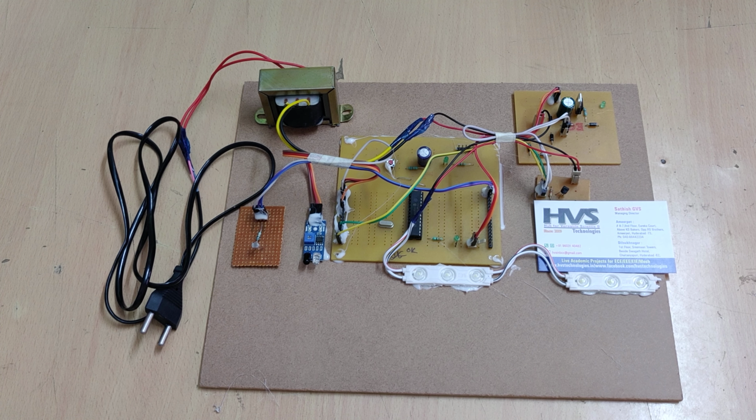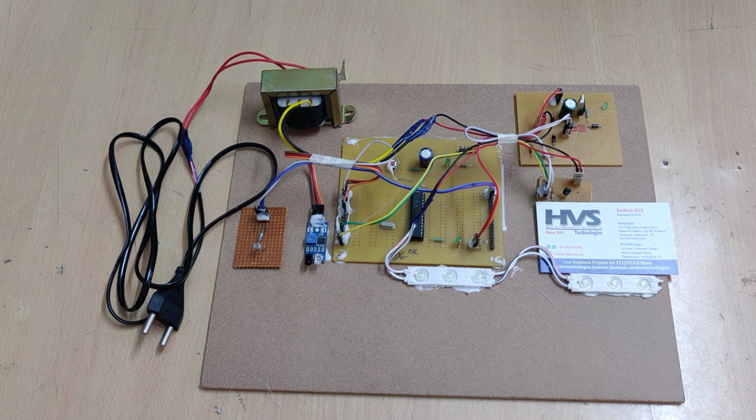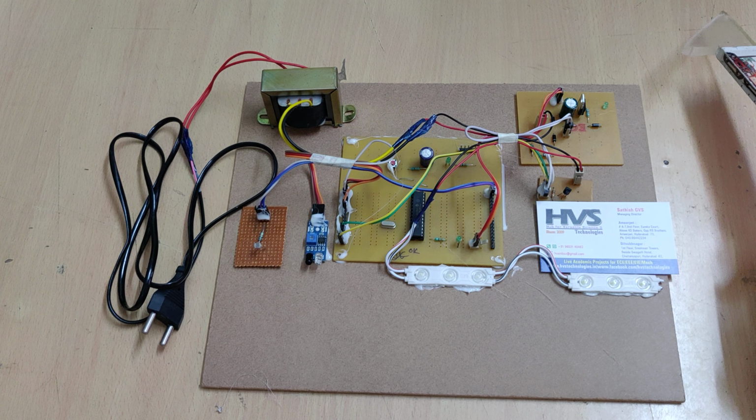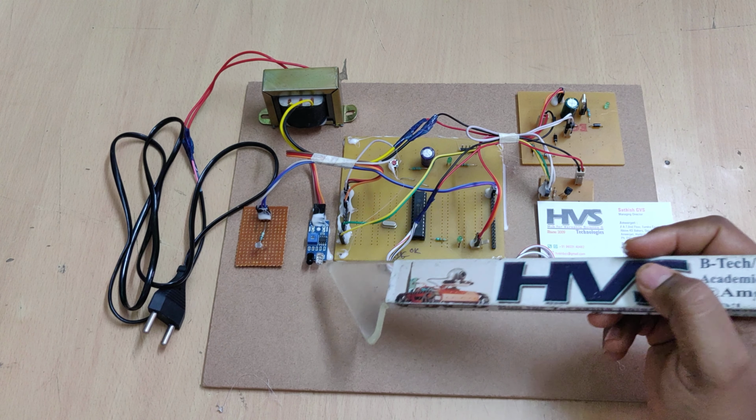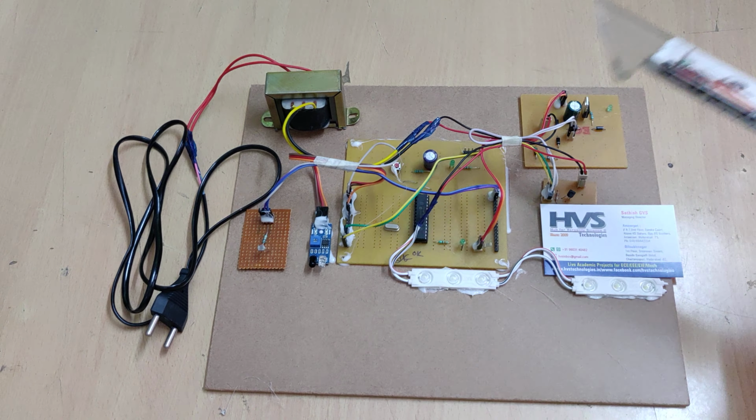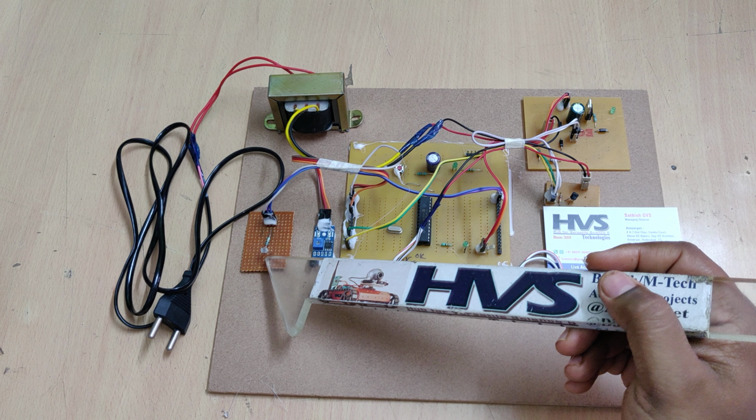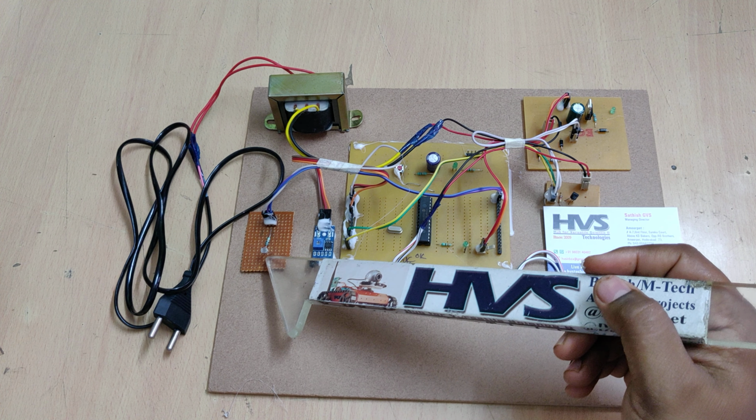Welcome to the project demonstration of automatic street light controlling system based on night and day detection. Here we are going to detect the vehicle presence with the help of this IR sensor, and day and night mode with the help of the LDR sensor, the light dependent resistor sensor.